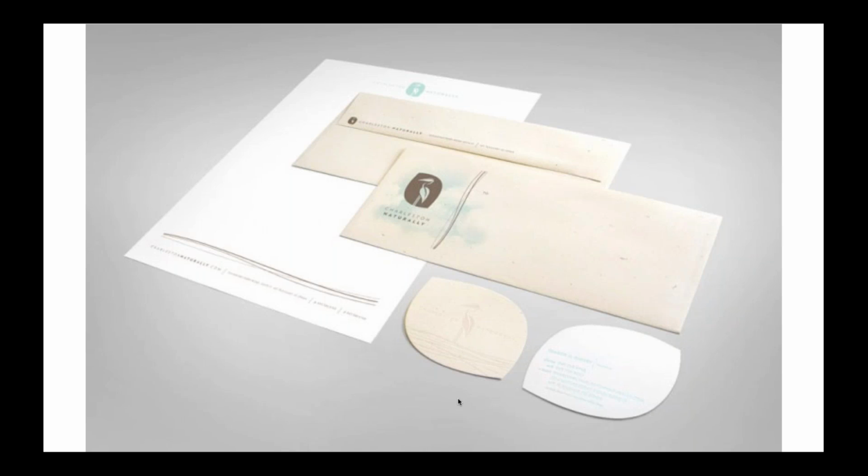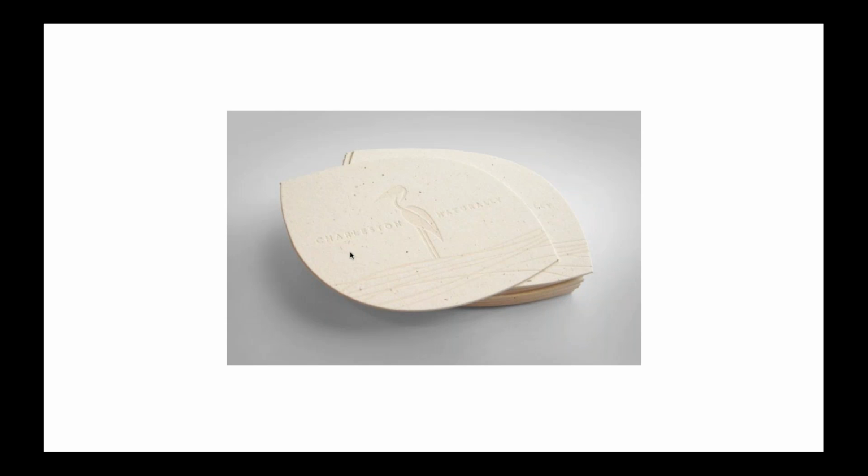The business card is die cut into this shape, and it looks like something you might find on the beach, right? And it is what we call blind embossed, so no ink, just pressed into the paper. You can simulate that in Illustrator. It's just a matter of light and shadow.